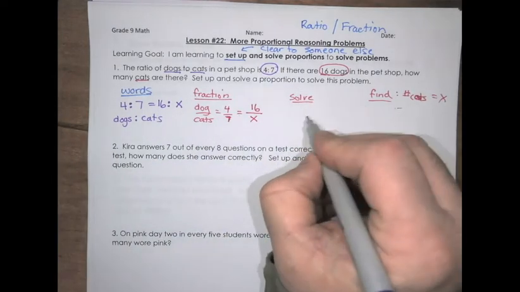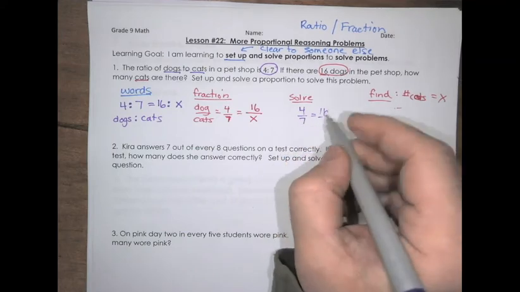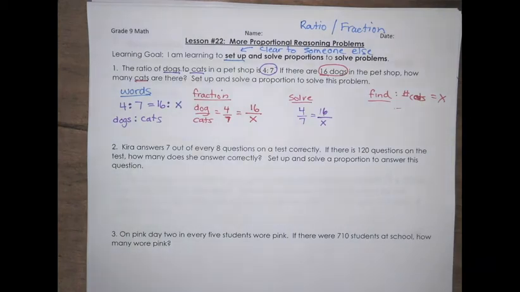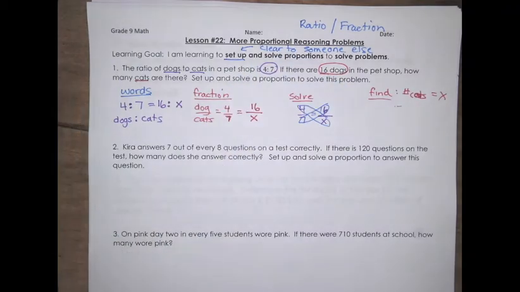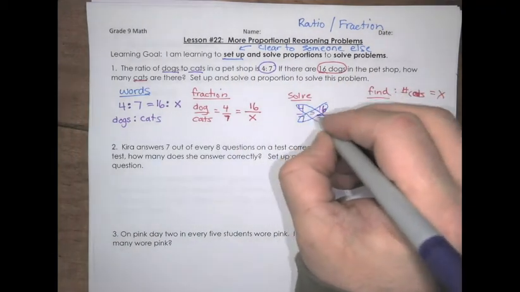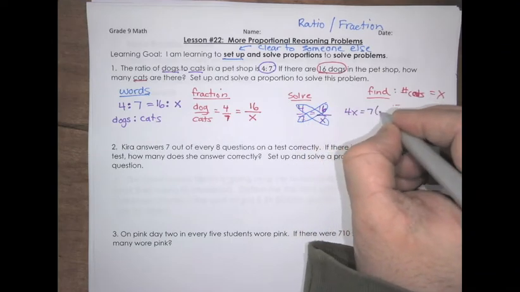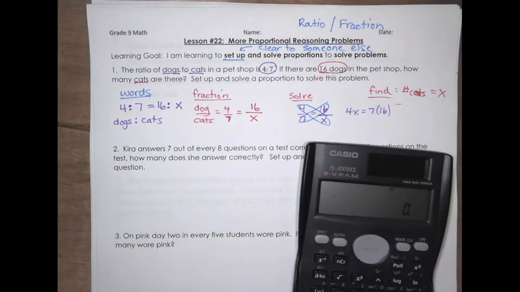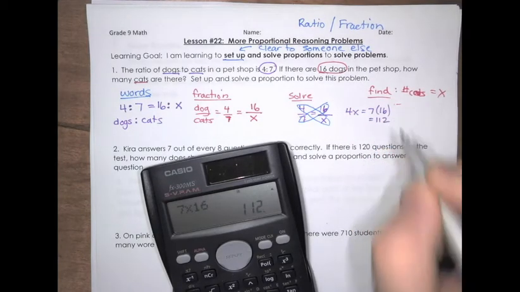If I'm solving this, this is 4/7 equals 16 over x. We can use our cross multiplying method. That's 4 times x equals 7 times 16. And just like we did with the last lesson, I can solve it like that.